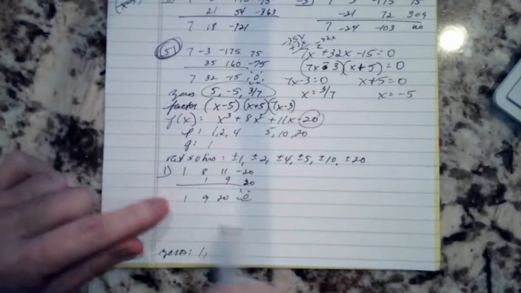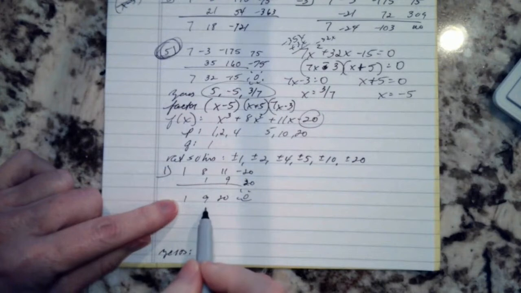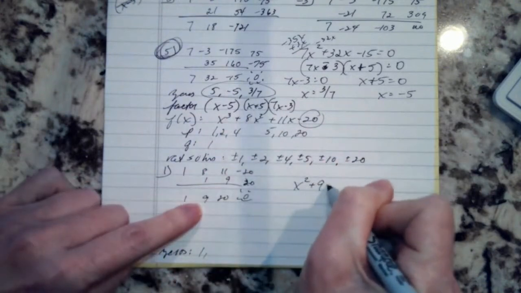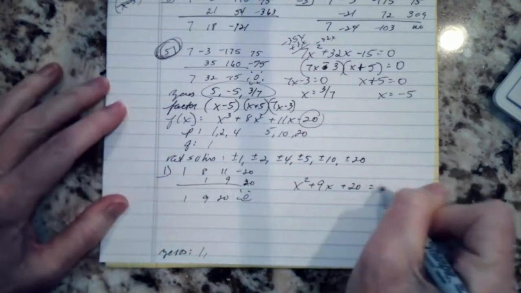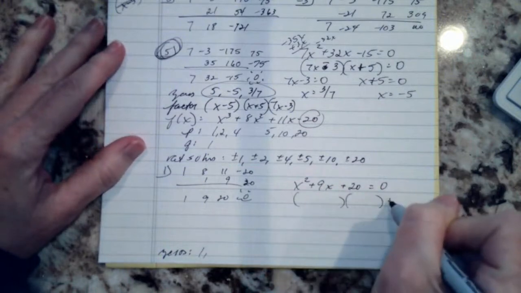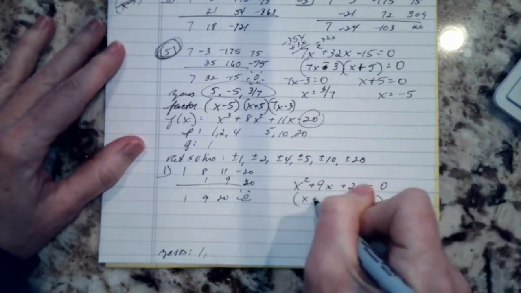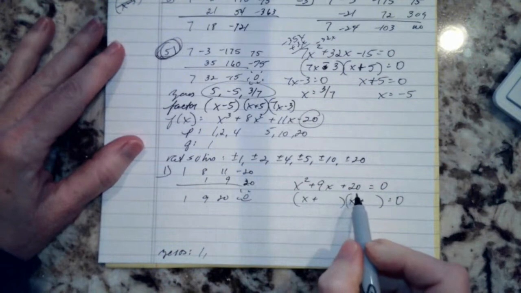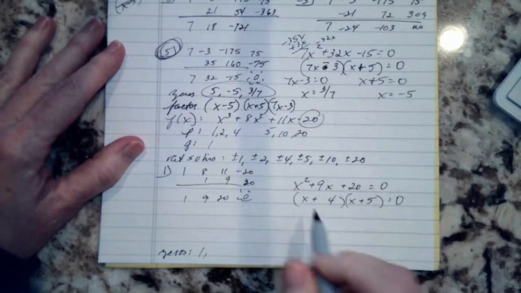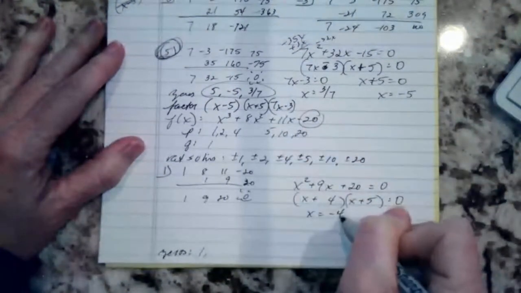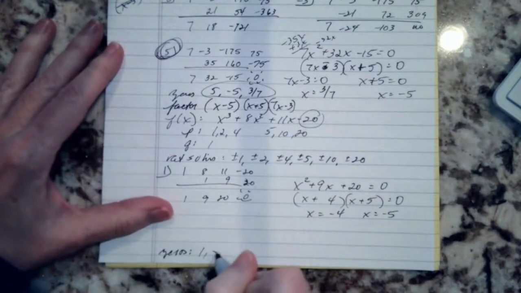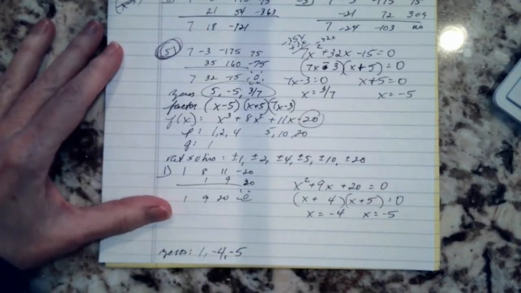We need 2 more. And what we're going to do is use this to find the other 2. That was x to the third power, so we're going to use x squared plus 9x plus 20 equals 0 to solve the rest of this. X and x, plus and plus. Two numbers that multiply to give you 20 that add together to give you 9. It's 4 and 5. Solve each one of these. So x equals -4, x equals -5. So if you're looking for zeros, they're the zeros.